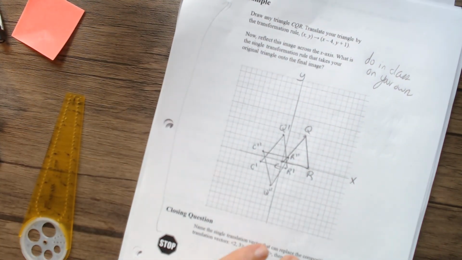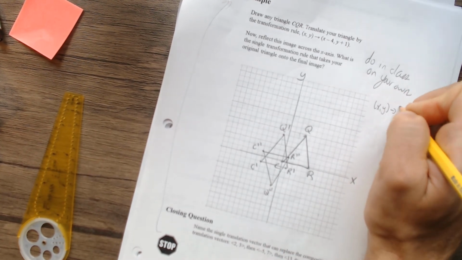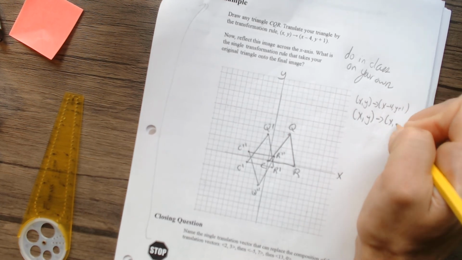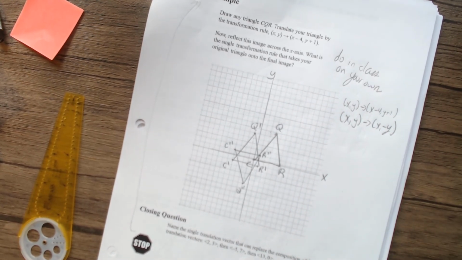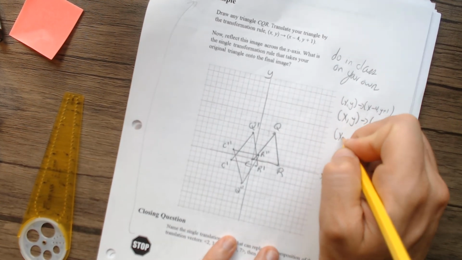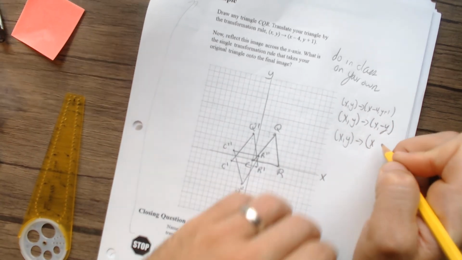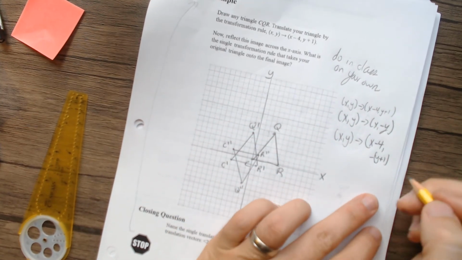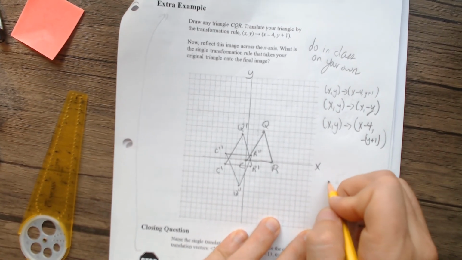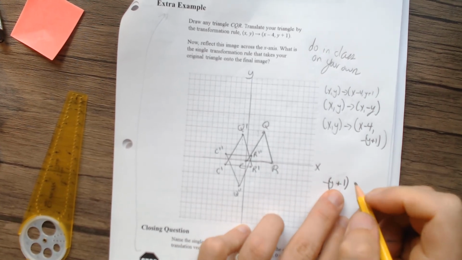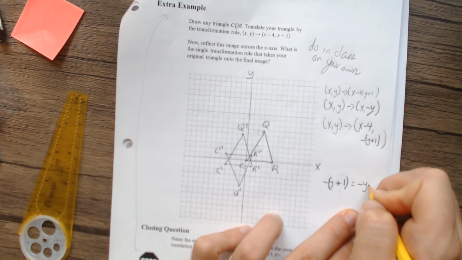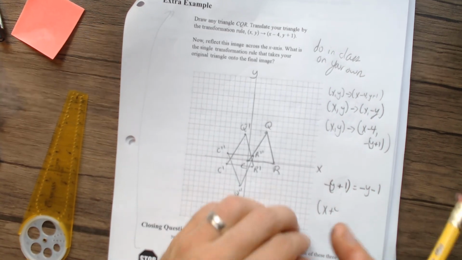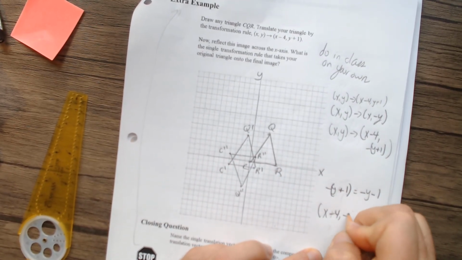And what single transformation rule makes it? Well, first of all, here's your first one. And your second one, a reflection across the x-axis, would change the y value. So this would be x minus 4 still, and this would just be minus (y plus 1). Right? So just a little algebra review. If we have minus (y plus 1) with the parentheses around it, that's the same thing as minus y minus 1, because the distributive property as a negative will apply to both of these. So your final rule would be (x minus 4, minus y minus 1).